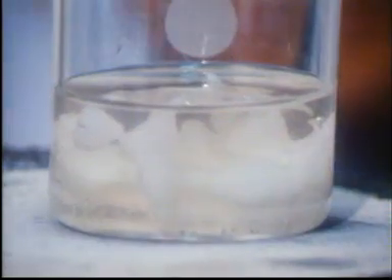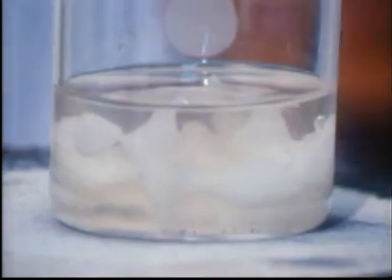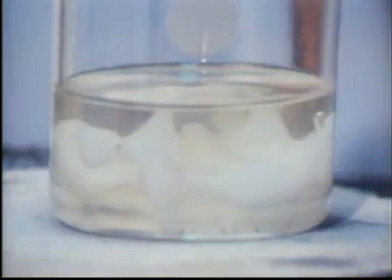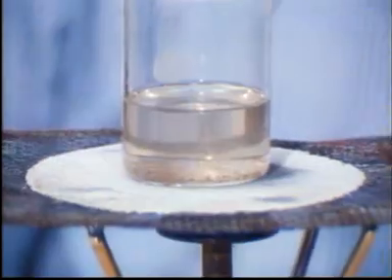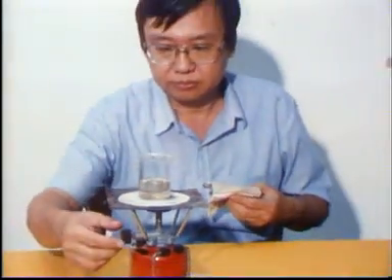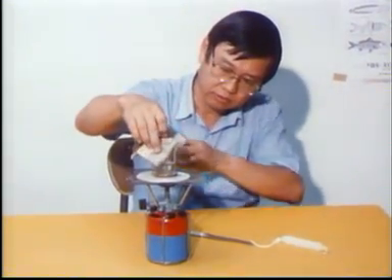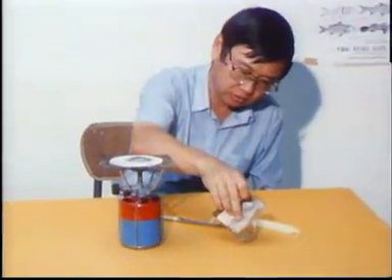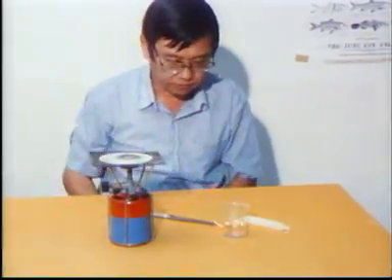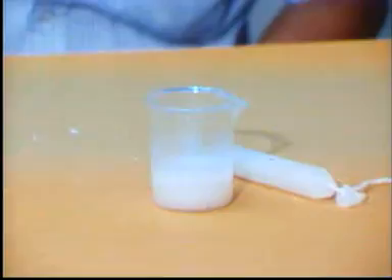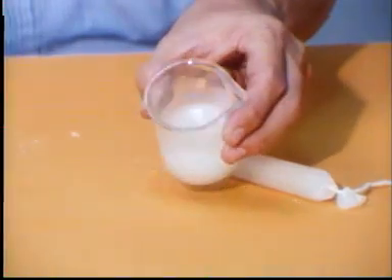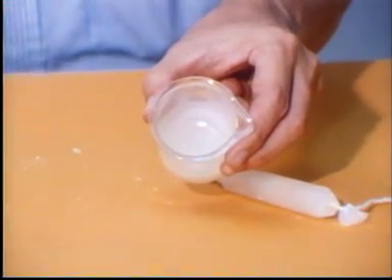It will melt into liquid state. Yes. The heat changes the wax from a solid to a liquid state. He has stopped heating to let the wax cool down. What happens to the liquid wax? It changes back to solid wax and it takes the shape of the container.